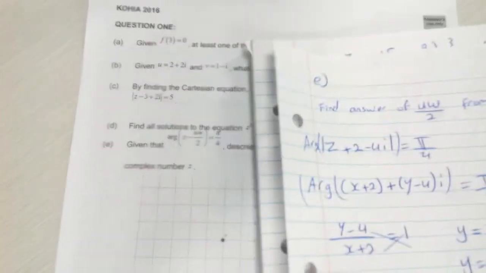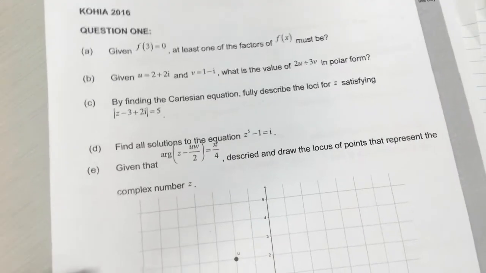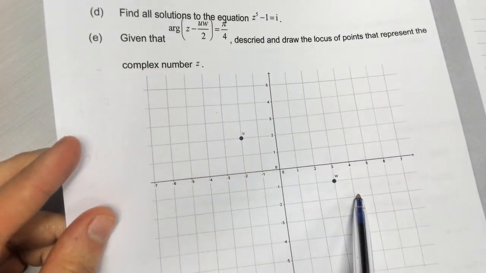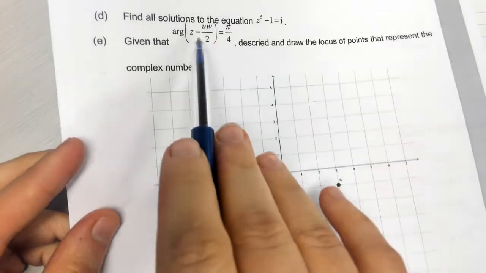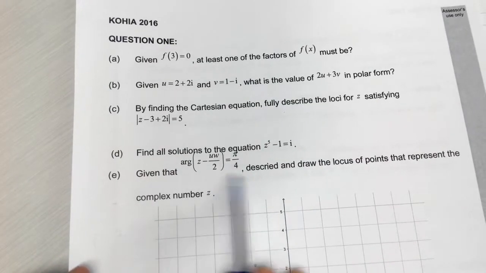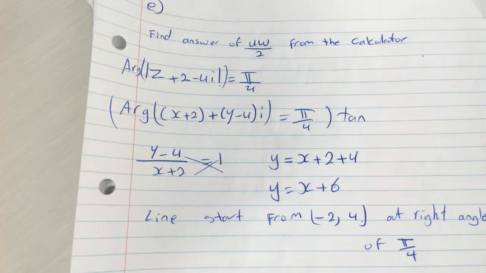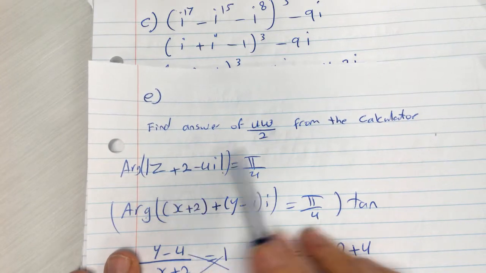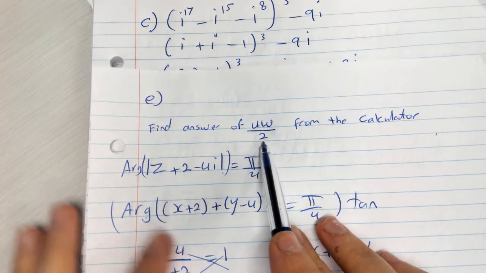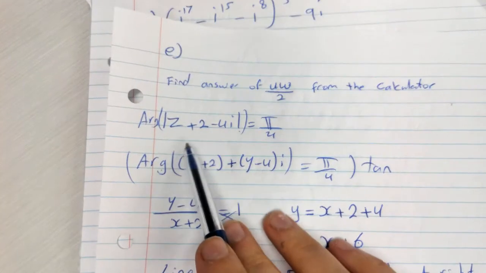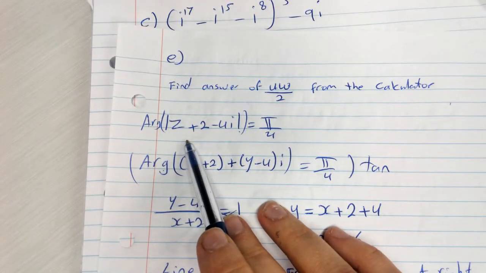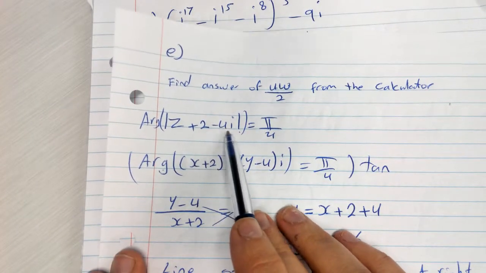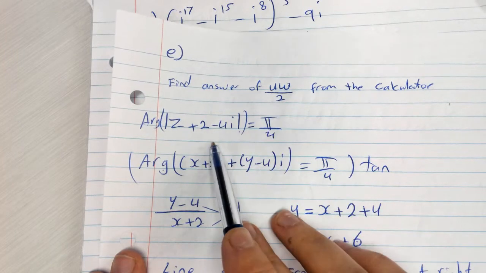Now the next question is E. You've been given two values, u and w, in polar form and in the diagrams, and then you need to find the answer for this question. What I've done is first find the answer for u and w. I've used just the graphic calculator, and I've got this one here. And then I've got 2 minus 4i, again using the graphic calculator.